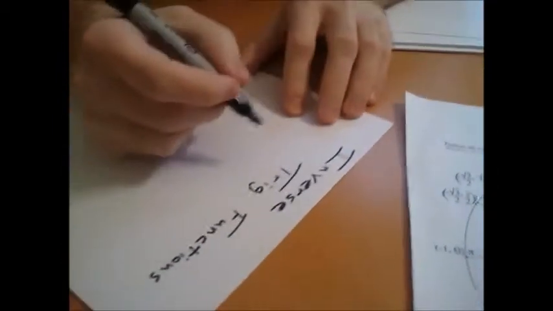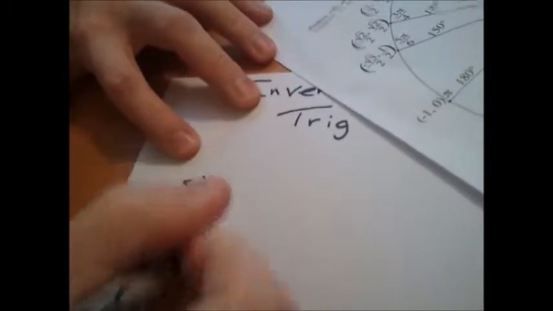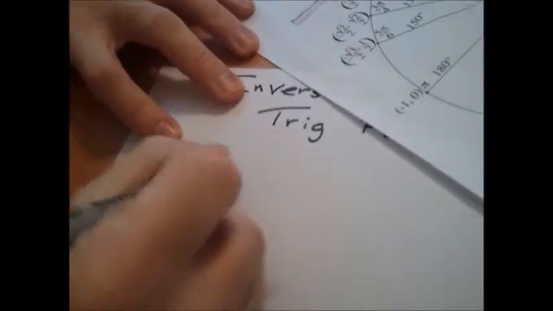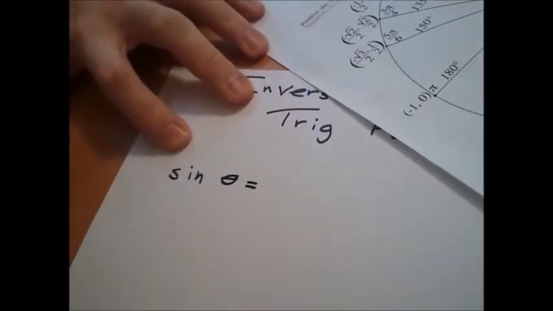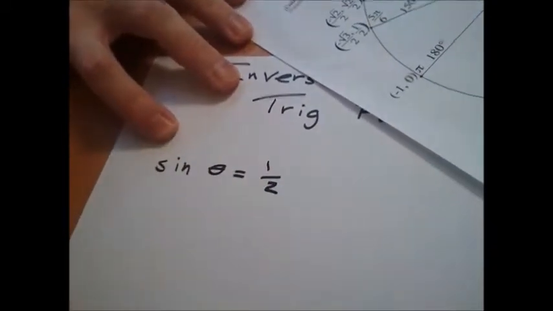Let's say we've got something. We're going to focus on sine and cosine here. And you may see something like this. The sine of theta equals 1/2. Okay?